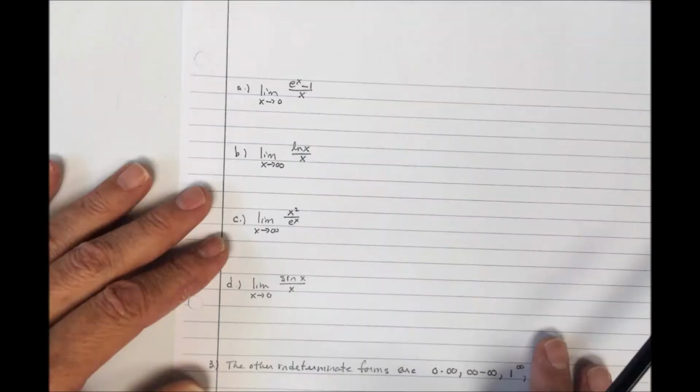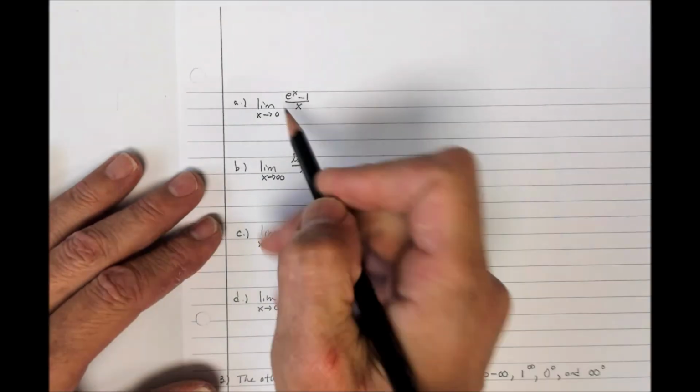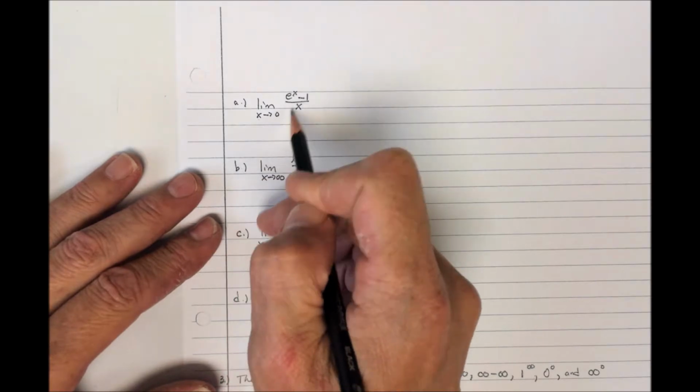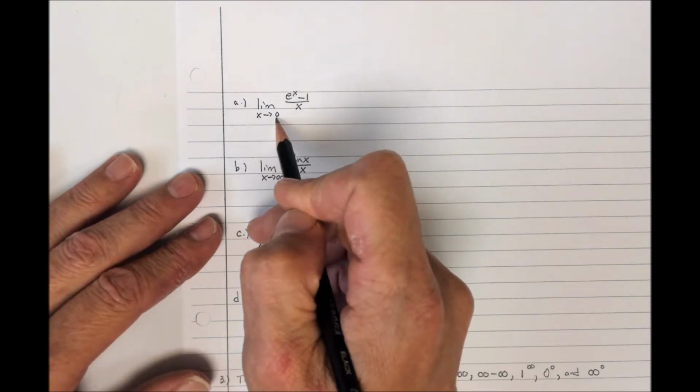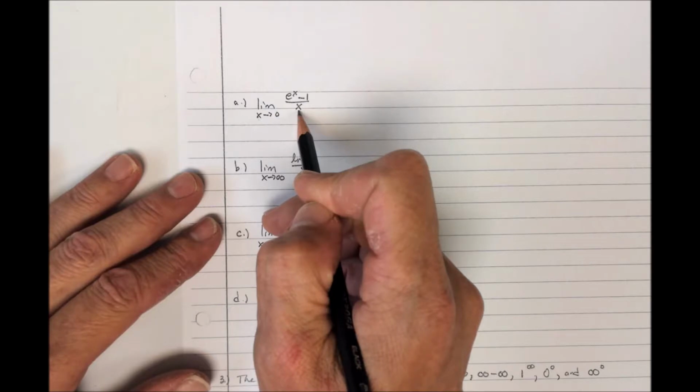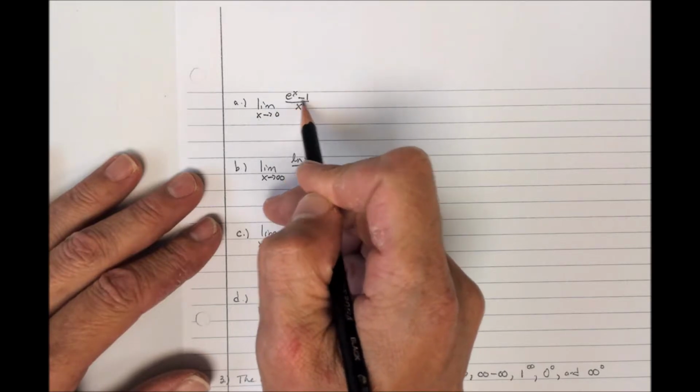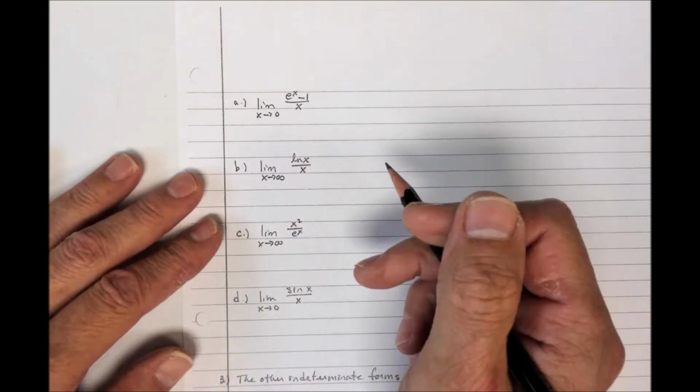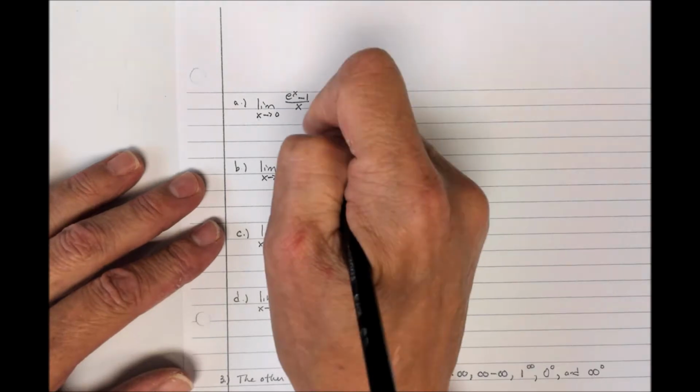So let's start right here. This limit as x goes to 0 of e to the x minus 1 over x. Now notice, if I plug 0 in here and here, I get e to the 0, which is 1, minus 1 is 0 on top, 0 on the bottom. So my suggestion is apply L'Hopital's rule here.